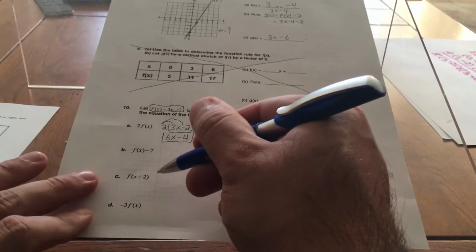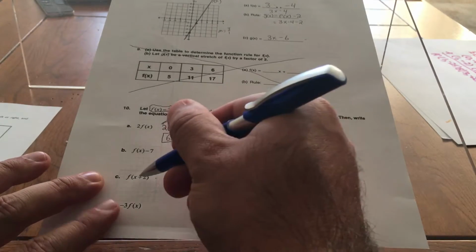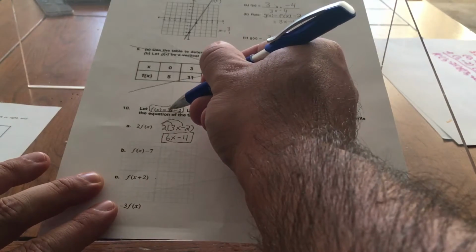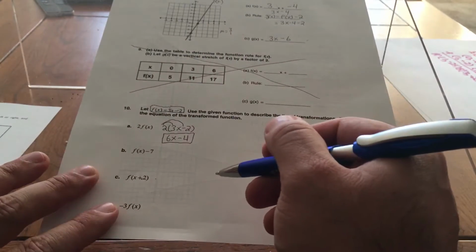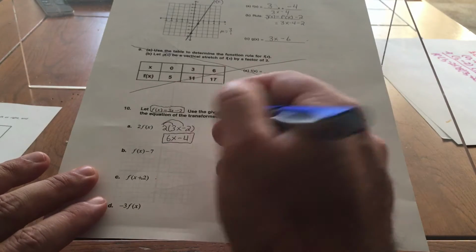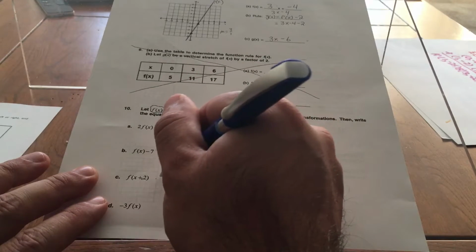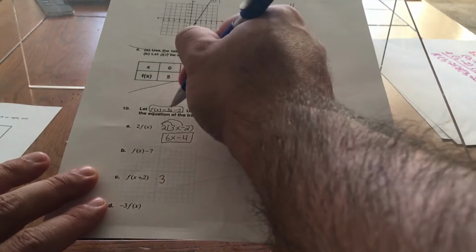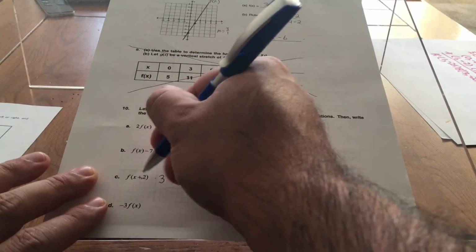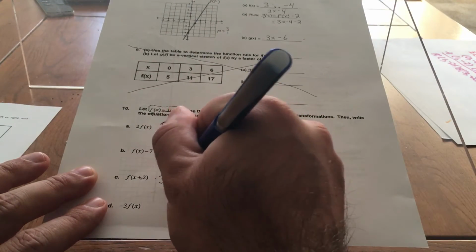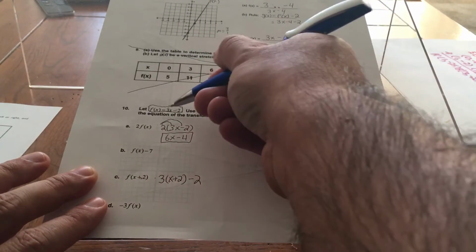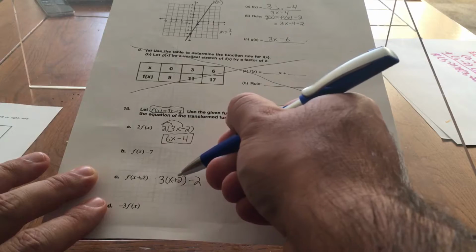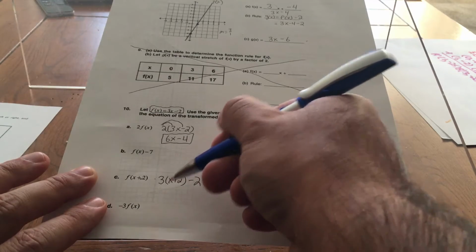All right, let's look at part C. F of x plus 2. So what we're going to do instead, we're doing something to the input here instead of to the whole function like we did up there and like in B. So in this case, we're going to take our original function. We're going to lift out the x and put in x plus 2. So x plus 2 will go right there, and then our minus 2 on the end. Notice it's just like the original function, except we're adding 2 to the x value.